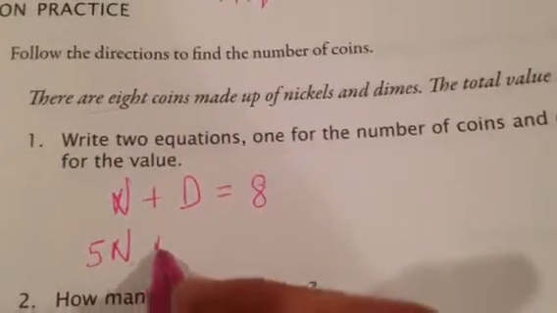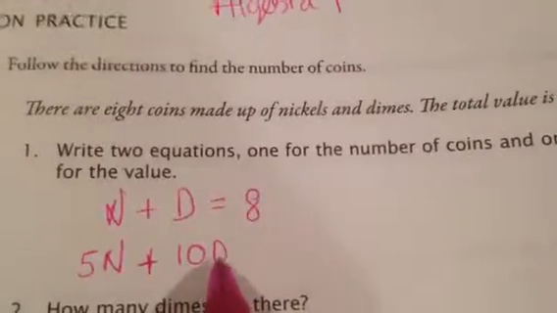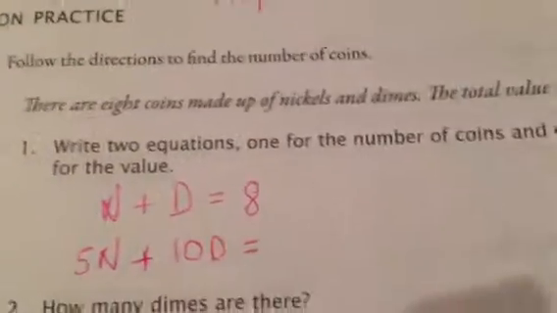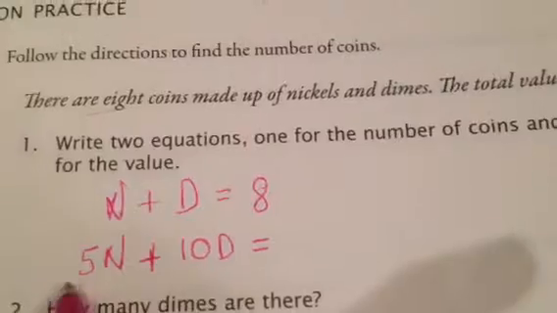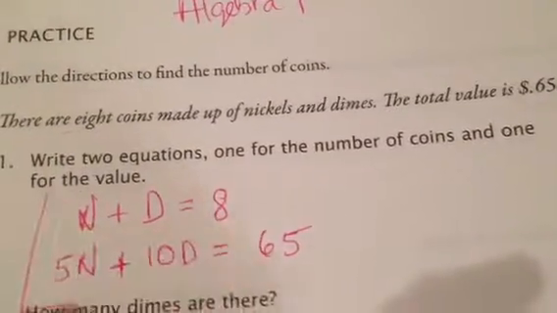Okay? Now dimes are worth 10 cents. So I'm going to take 10 times however many dimes I have, and that's going to give me my total amount of money. Now notice I didn't use any decimals here when writing out my cents. So I'm not going to use any decimals here. I got to be consistent, so I'm just going to set that equal to 65. Okay? So here is your two equations.